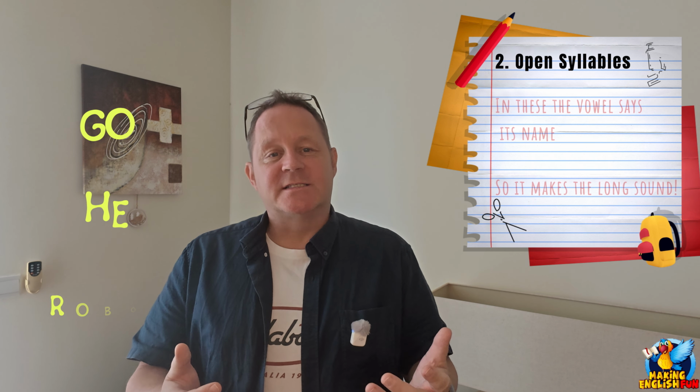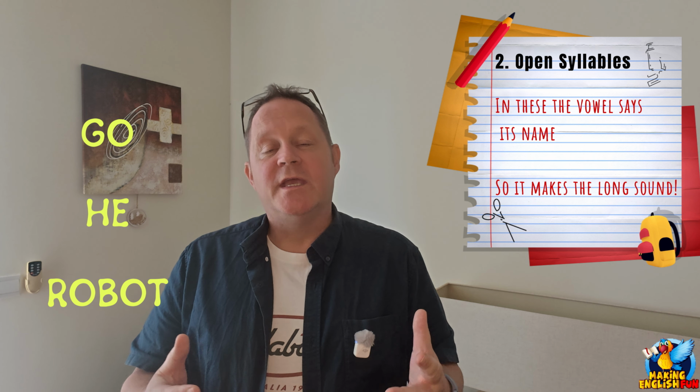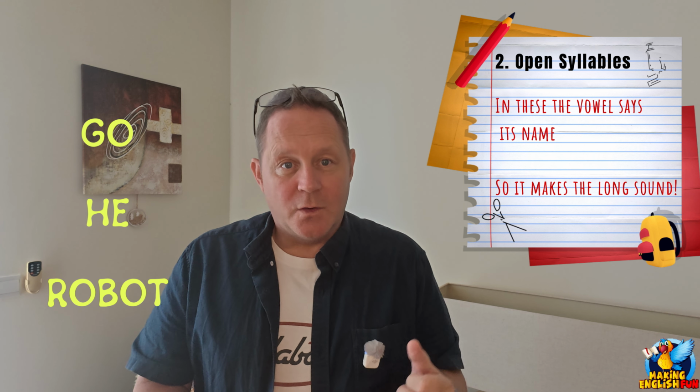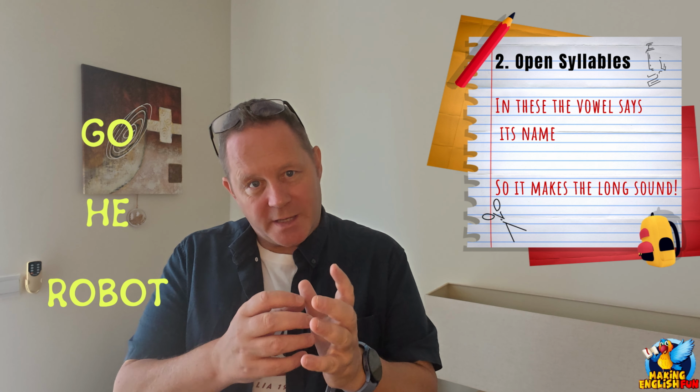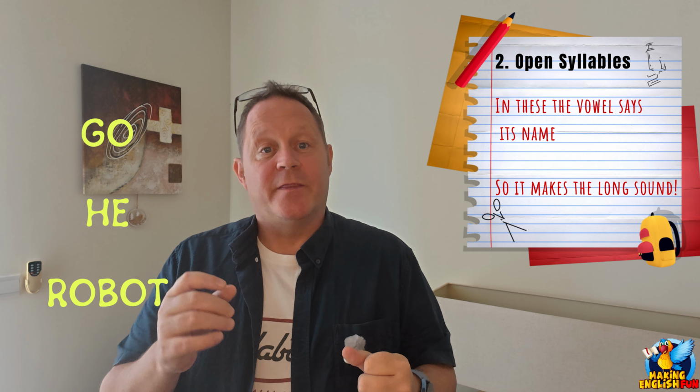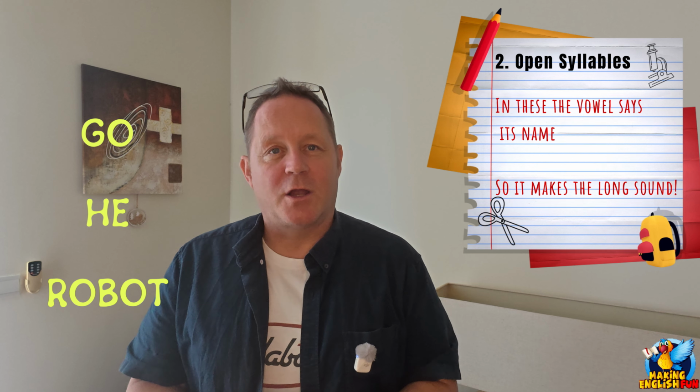After closed syllables, we have open syllables. These syllables end in a vowel sound, and the vowel makes its long sound. It says its name. Examples include go, he, and robot, where the ro syllable ends in a long vowel. And the bot, of course, is an example of a closed syllable.